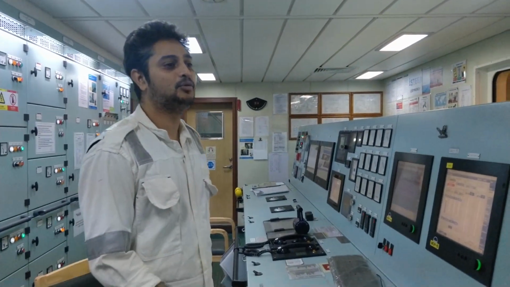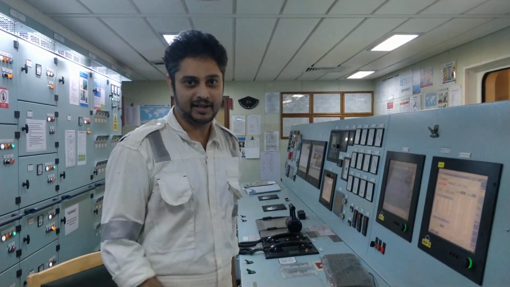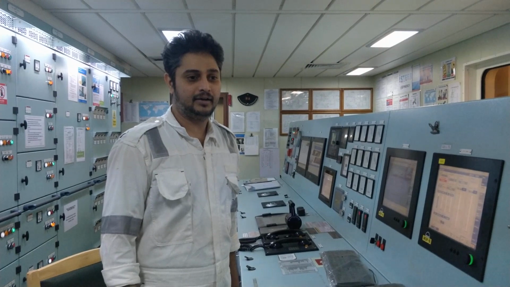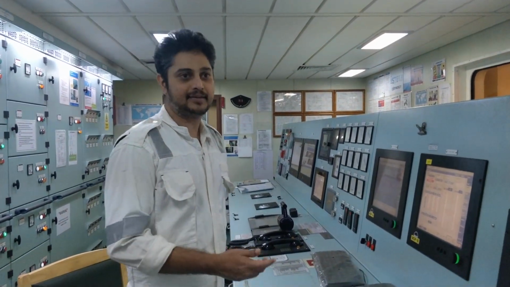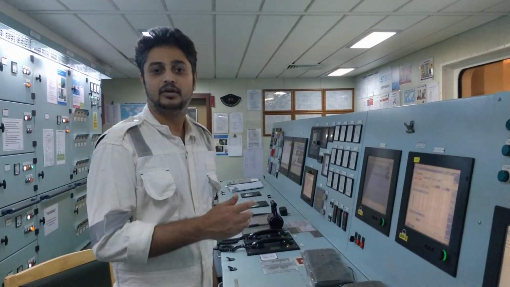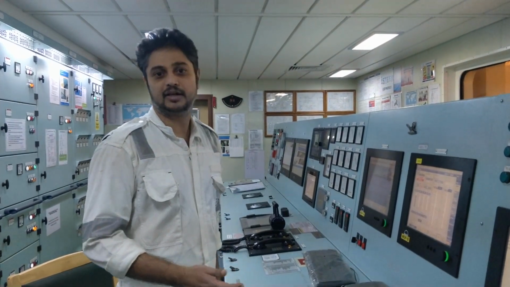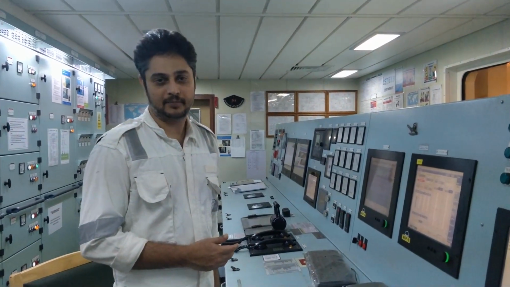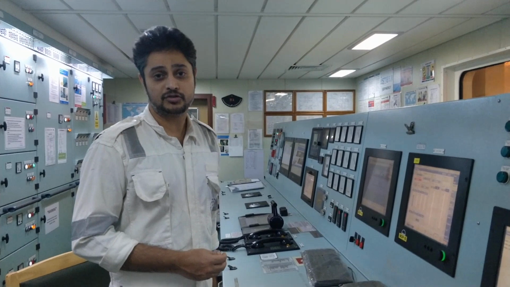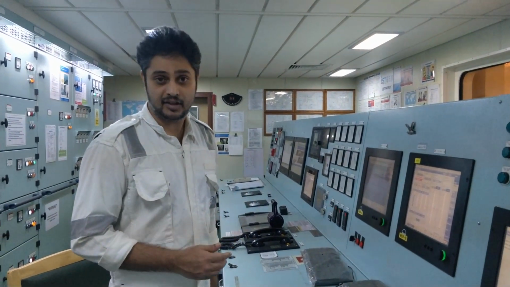Suppose you imagine the telegraph is at stop and then moved from stop to dead slow astern. The signal transmission is: the ECU tells the other units that the reverse movement has been given, and from the ECU it goes to the CCU and ACU.